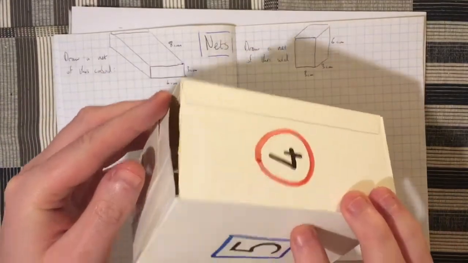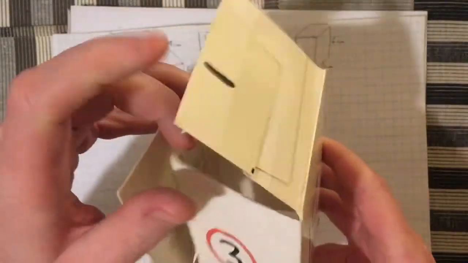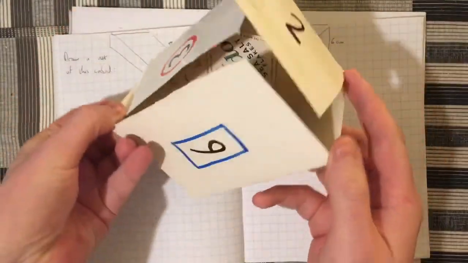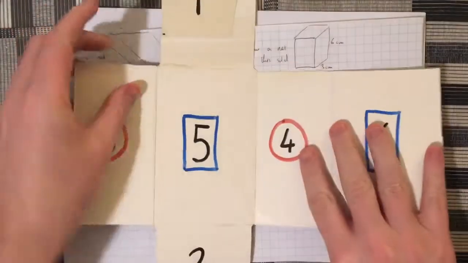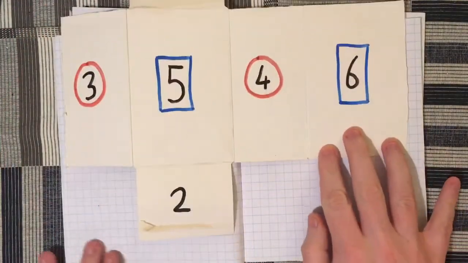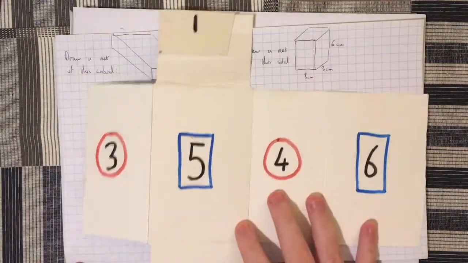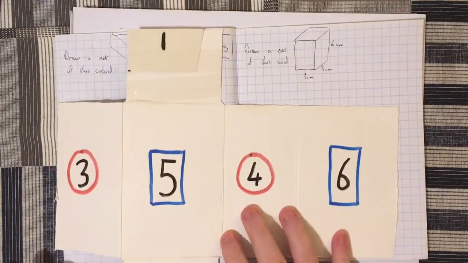I've got what we might call a cuboid. All right. So there's our 3D cuboid and our 6 sides. And if I cut it up and flatten it out, that's what I've got. Okay. So this is the net of my cuboid. The net of my 3D shape.